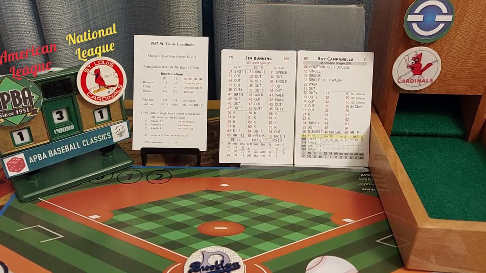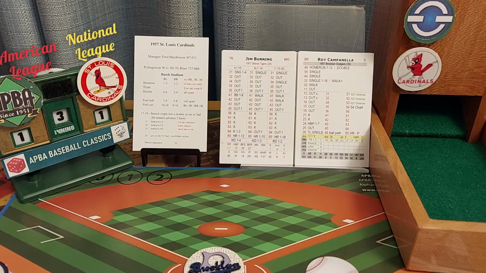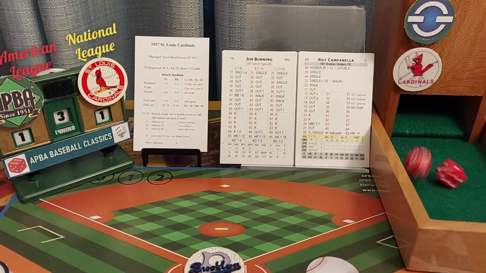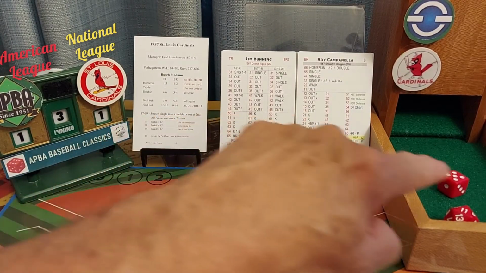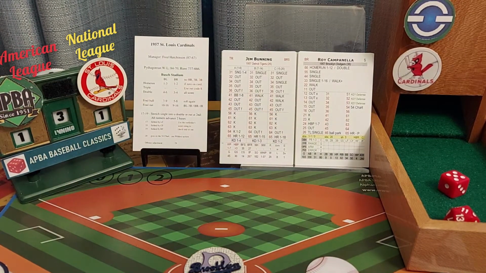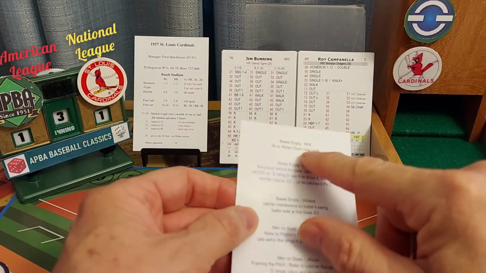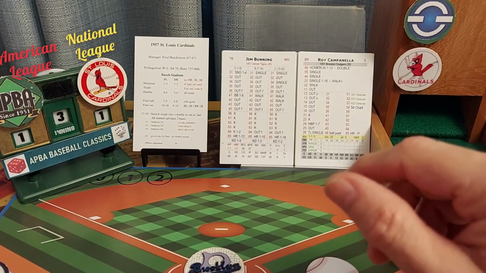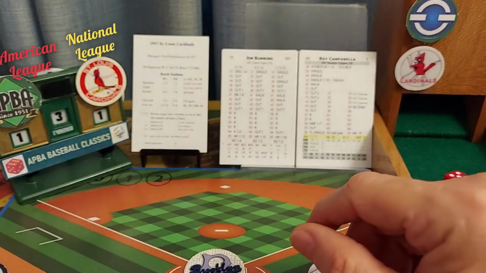Okay, Jim Bunning comes on for what will be his last inning of work. Roy Campanella steps into the box for the National League. 5-2 is a KD number. 11. 1 to 4 is too high. So we draw a card. Base is empty. Go to the Wilder chart.